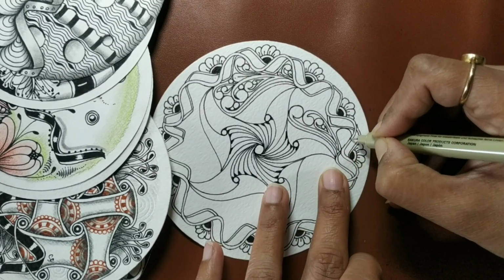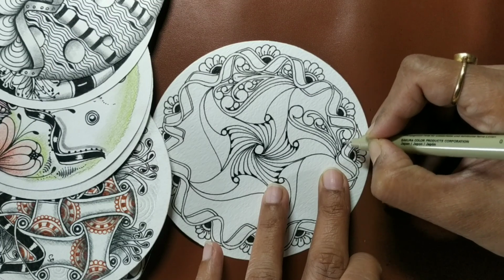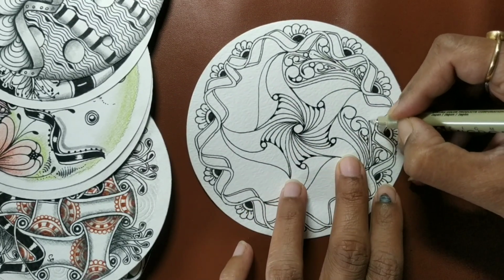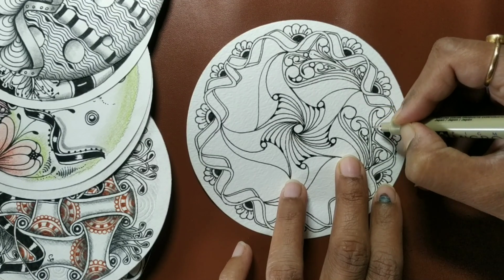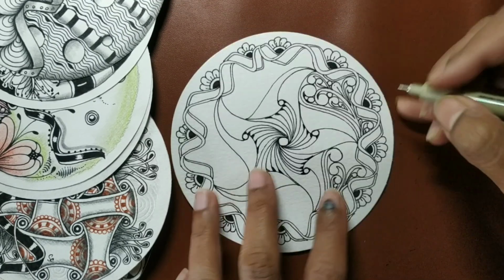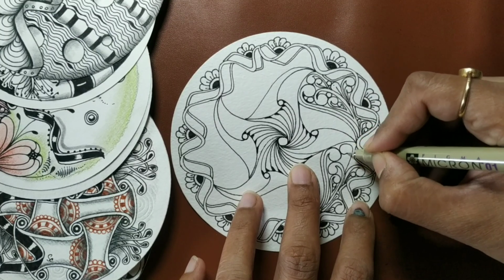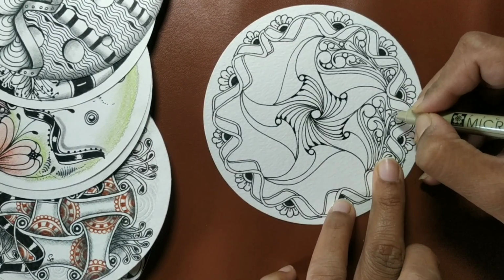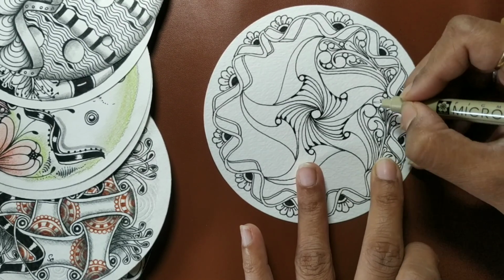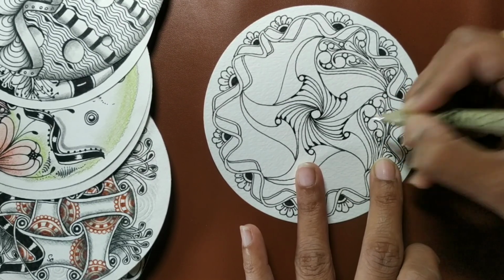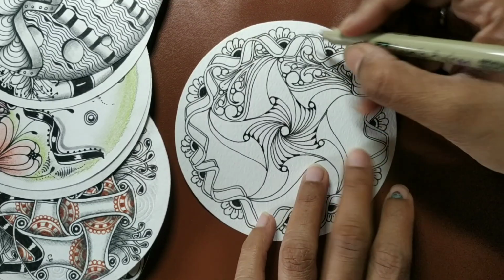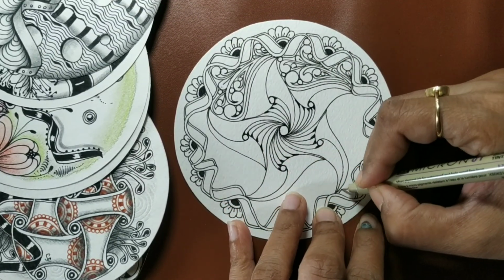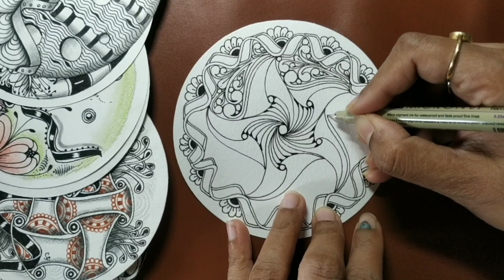Again, use this section whichever way you want. Just place your mukas whatever way you feel like. Use the spaces nicely. Right, probably small little spaces we will just fill it up or ink it, but let us first insert muka everywhere.